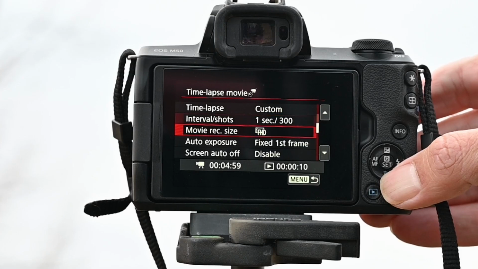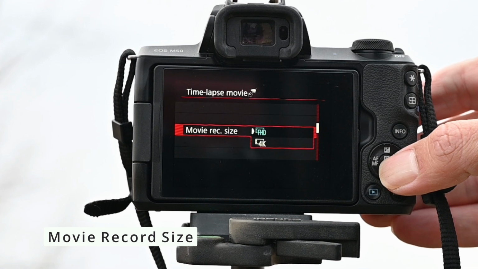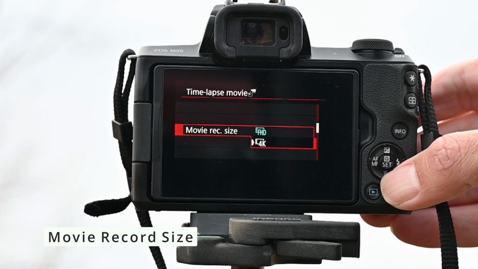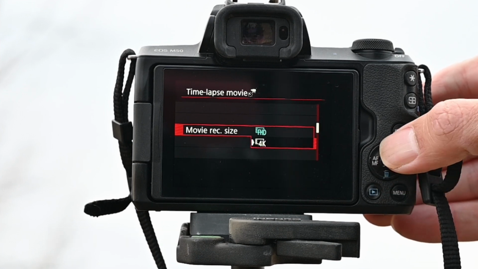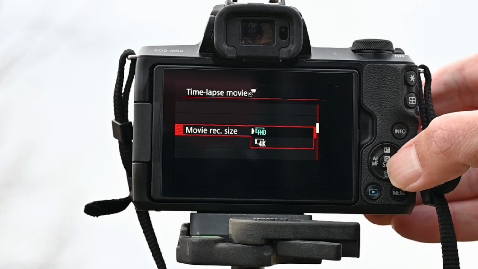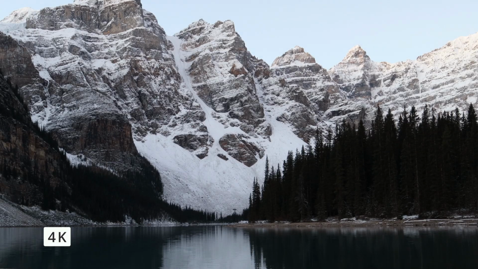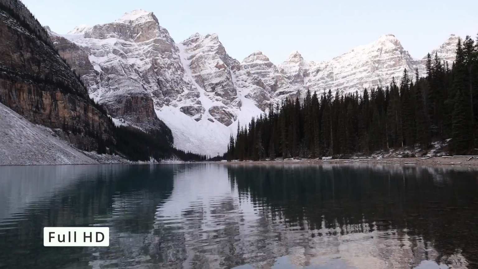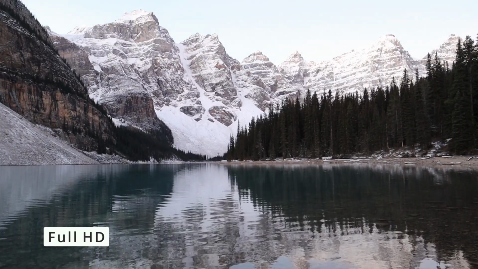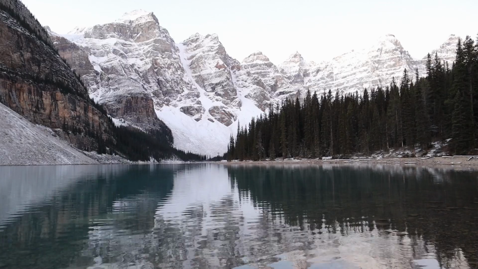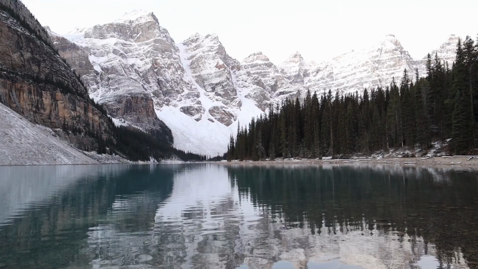Now the second option on here is called Movie Record Size. There's 2 options on here, Full HD or 4K. 4K is obviously a better quality video, however you should be aware, this option will crop your video. If you choose the Full HD, you can get a wider scene. Most of my videos are shot in Full HD. So if you want for your first shot, leave it in Full HD.